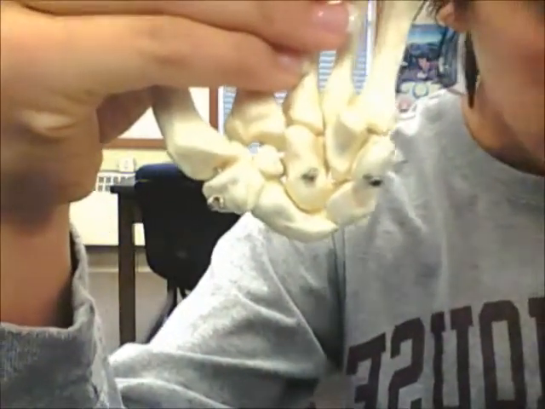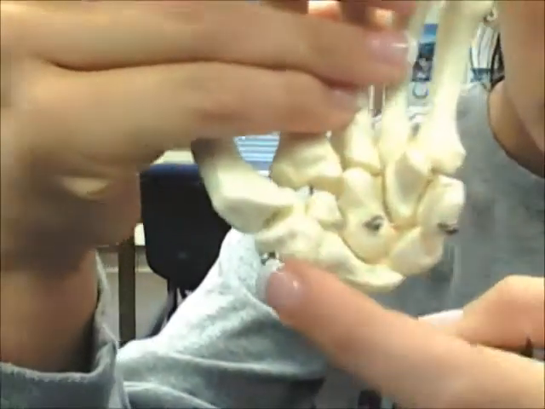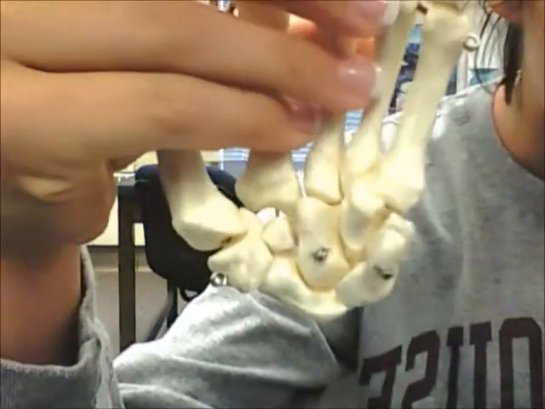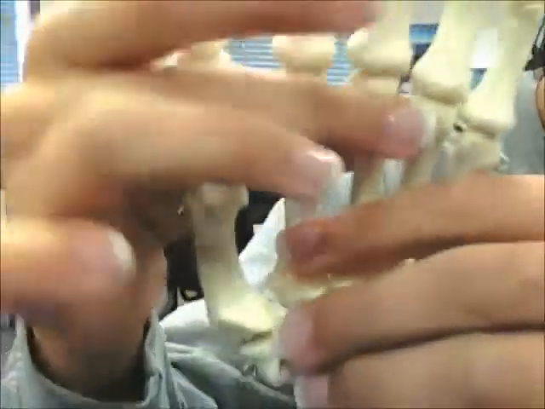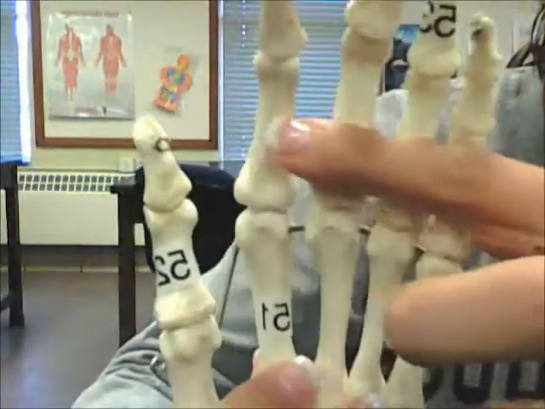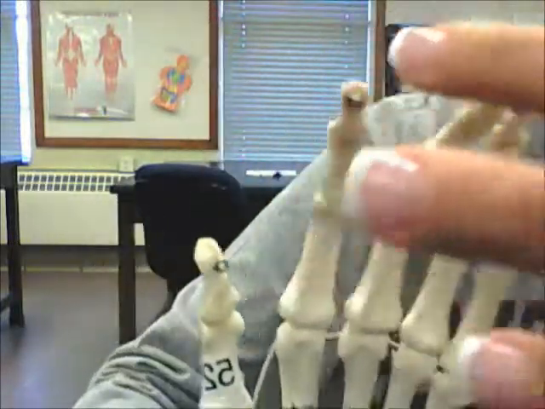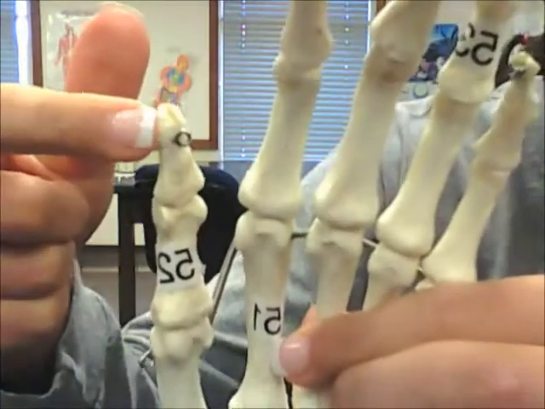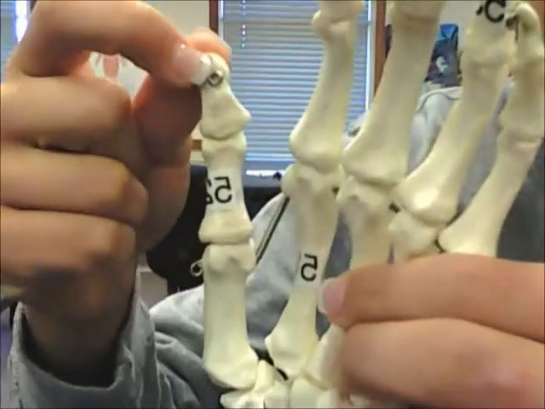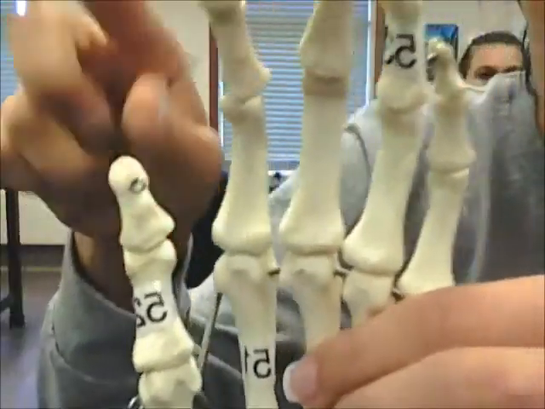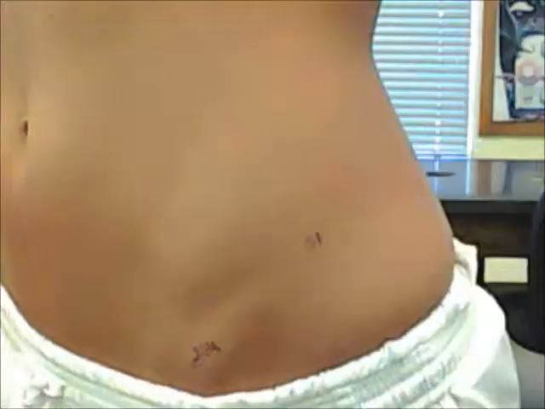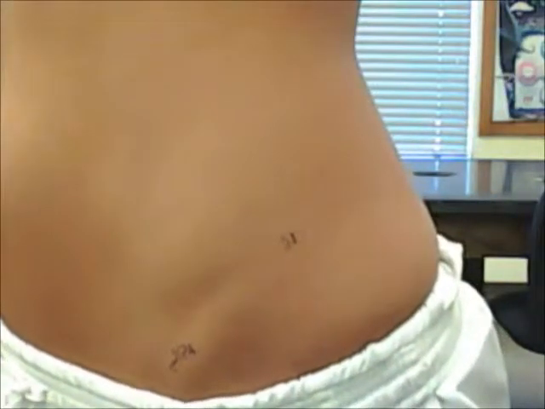And there's the proximal row and the distal row, and the metacarpals are these, and they all have proximal, intermediate, and distal phalanges except for your thumb, and it only has a proximal and a distal, and they number from lateral to medial, so it's 1, 2, 3, 4, and 5.